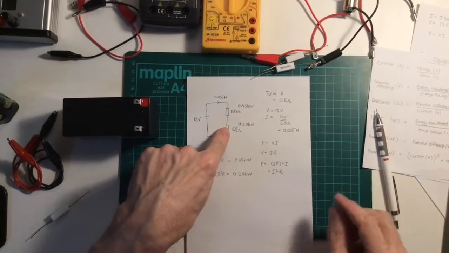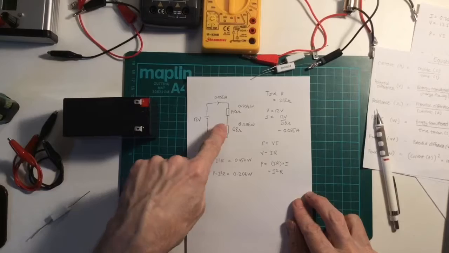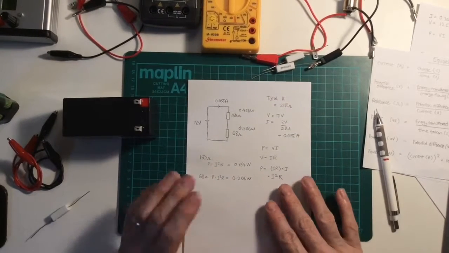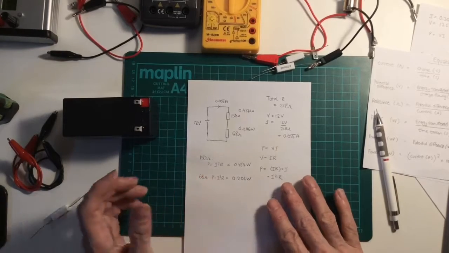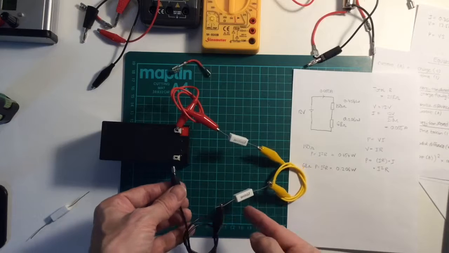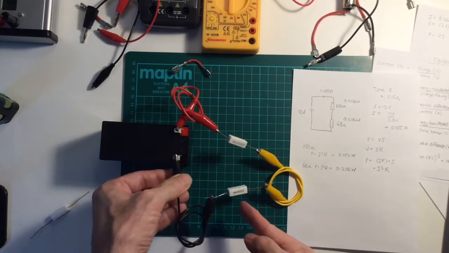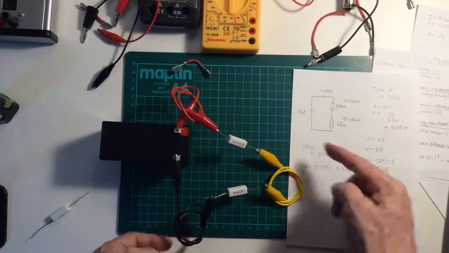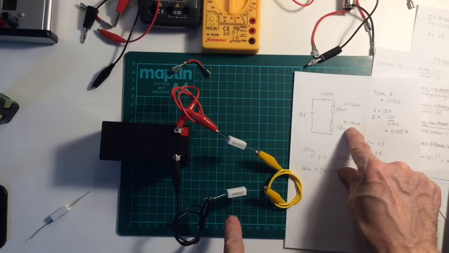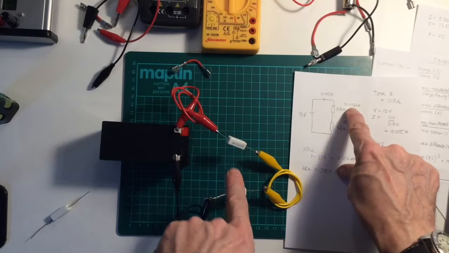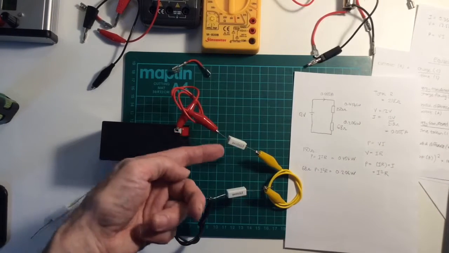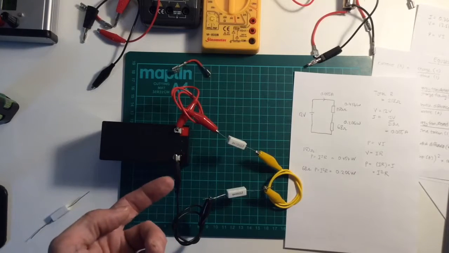If this is less power, then this should get less hot, and we ought to be able to see that on the infrared camera. So let's just do that as a final test. I'll set it up and then we'll have a look at it with the camera. Okay, so I've connected that up. I've got the 68 ohm resistor here. I've got the 150 ohm resistor here. The 68 ohm should be producing about 0.2 watts of power. The 150 ohm should be 0.45 watts. So this one is producing more energy per second, more power. It should be getting hotter.